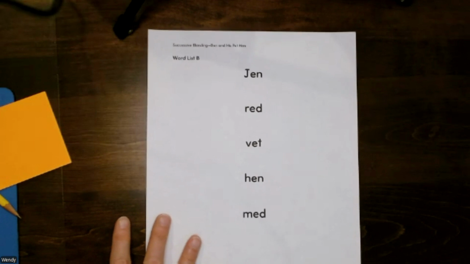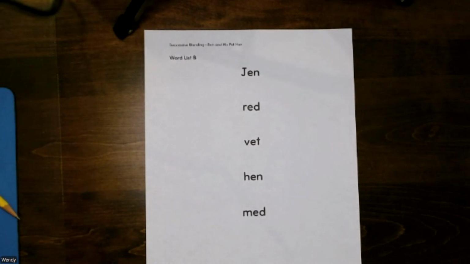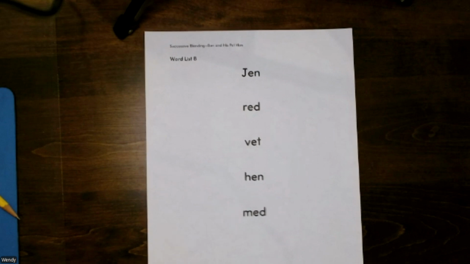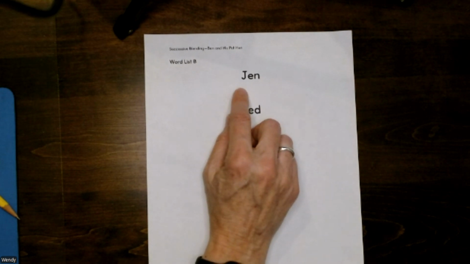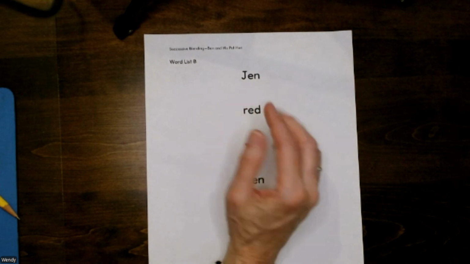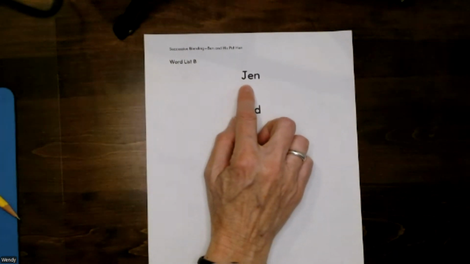In day 1, I modeled for you how to implement a successive blending technique for students who could not hold on to more than 2 sounds at a time. However, all of your students may not need that successive blending technique, and they may be able to tap and blend. They may be able to go j, e, n, Jen, or they could even be keeping their voice on at this point and just be able to read the word Jen.